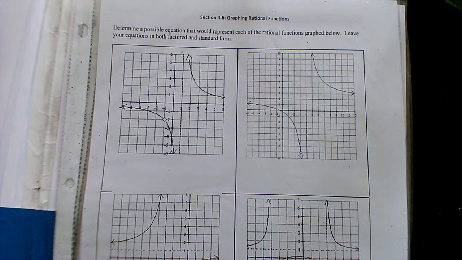All right, do you guys remember when we first started this unit, I told you our ultimate goal was to eventually be given a graph and write the equation, or I'm going to give you an equation, and you're going to have to graph it. Sound familiar? Today's the day. We're actually going to do that.